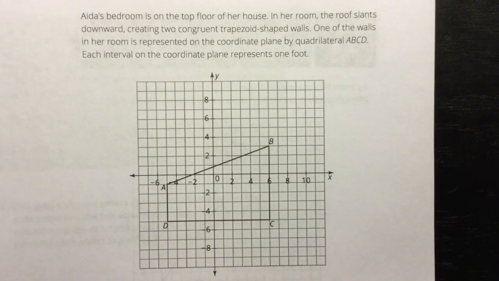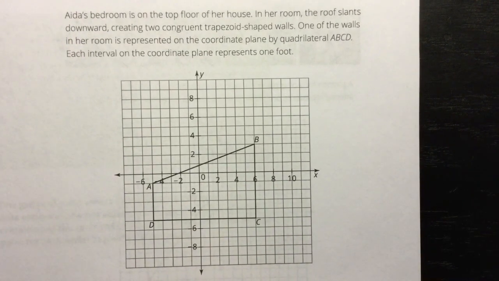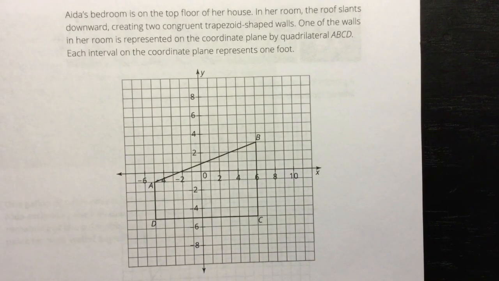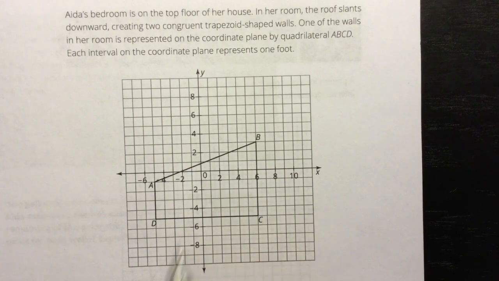We go, Ada's bedroom is on the top floor of her house. In her room, the roof slants downward, creating 2 congruent trapezoid-shaped walls. One of the walls in her room is represented on the coordinate plane by quadrilateral ABCD. Each interval on the coordinate plane represents 1 foot. So as before they were 1 inch, now each square represents 1 foot.